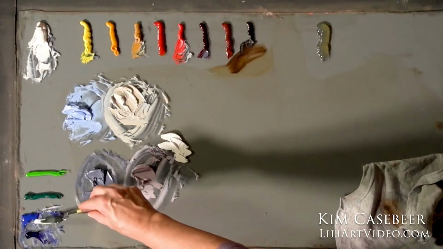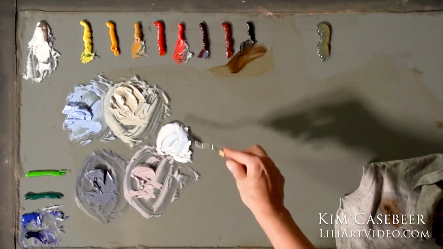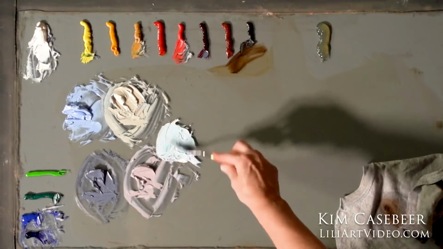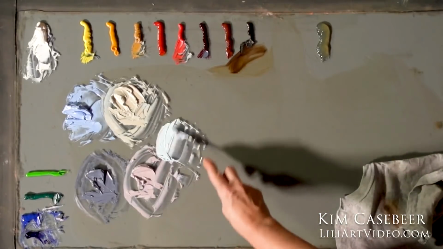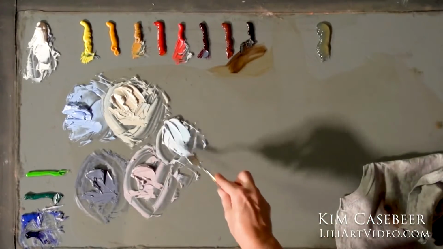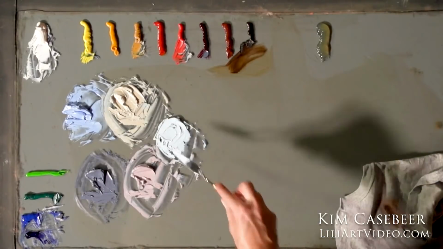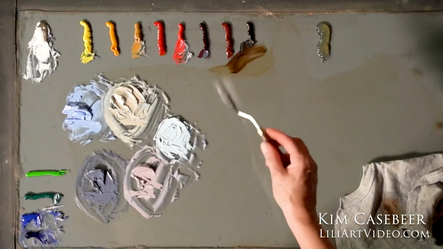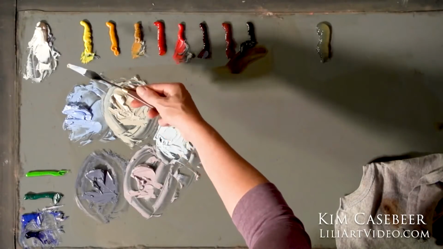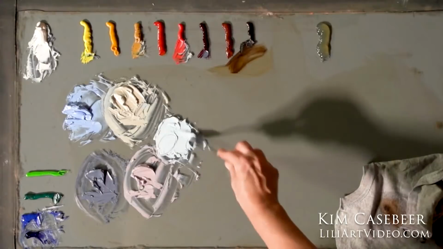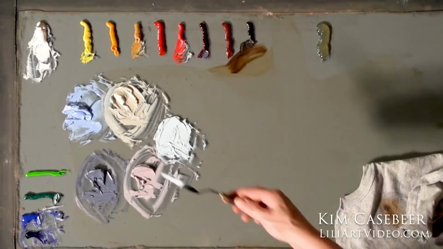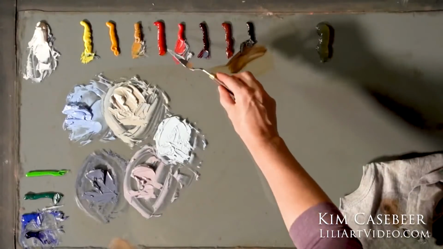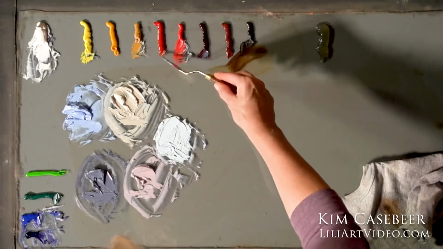Start with white and cobalt. And put a little viridian green in there. And that might need just a tiny bit of yellow. Don't want to get too much. Hold it up to the color study. That looks too cool still. I'm going to put some transparent orange in there.